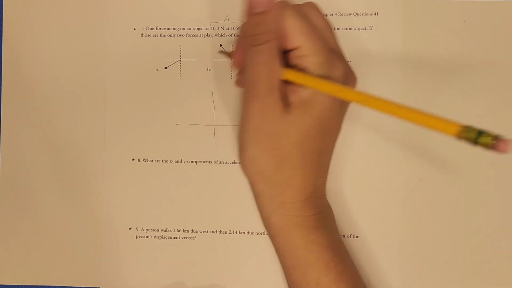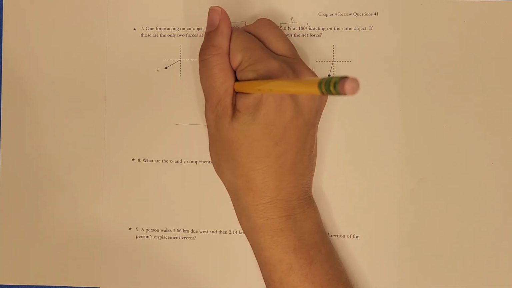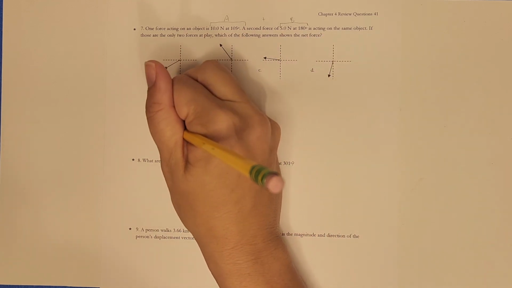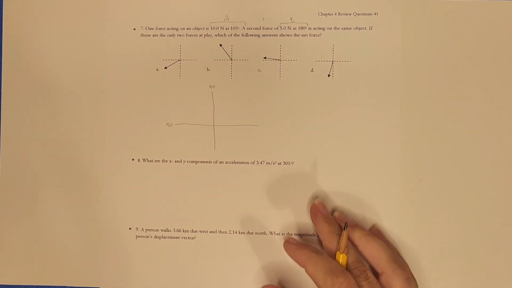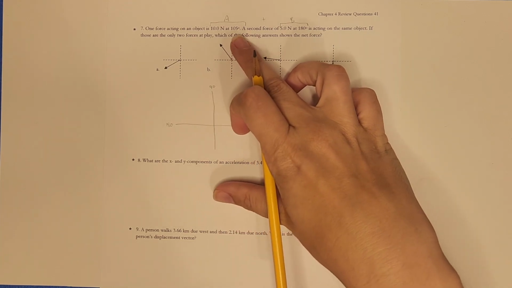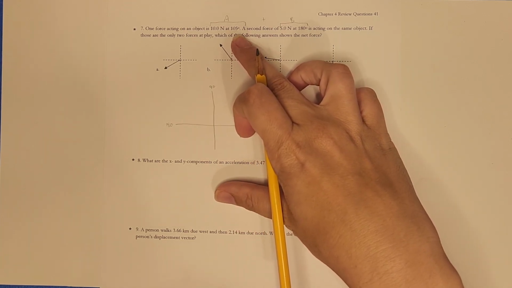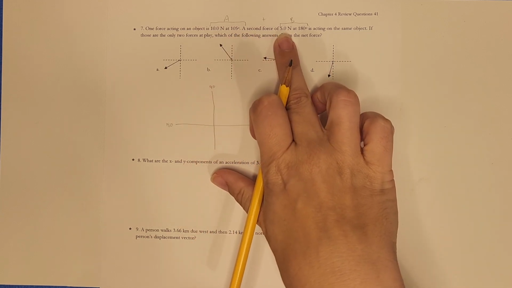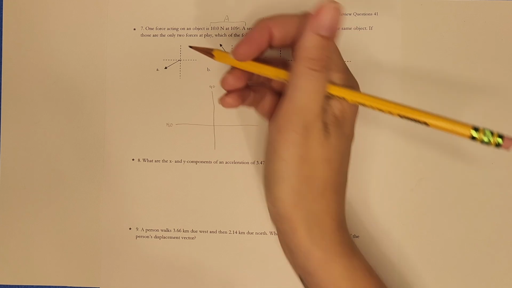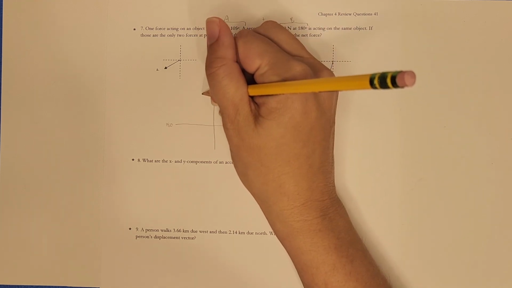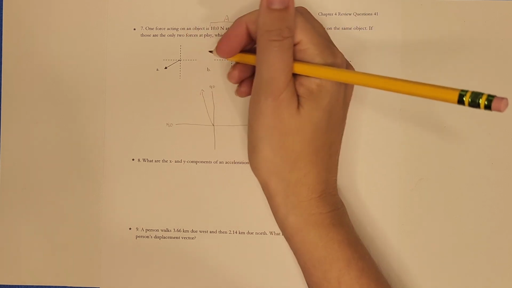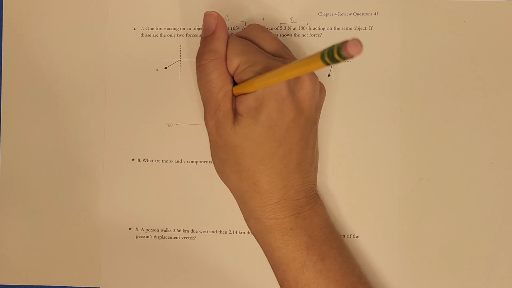Okay, and just remember that this is 90 and this is 180. Okay, so our first force is going at an angle of 105 degrees, and it is double that of the second force. Okay, so 105 degrees, we're going to say it's just roughly about here. Okay, doesn't have to be perfect, but roughly about that.